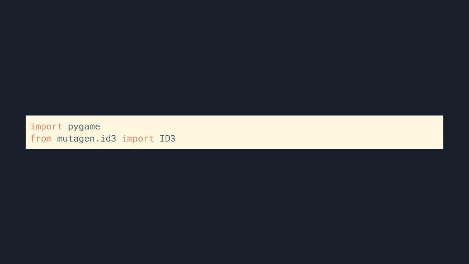Let's start by importing the libraries we just installed. You think it's too soon to say let the music play? Well, it's never too early for a good song reference, right?